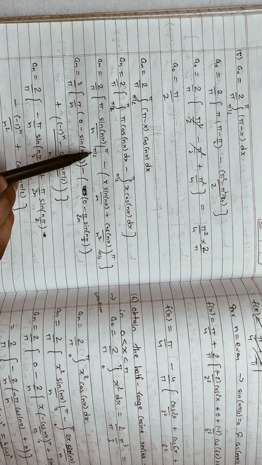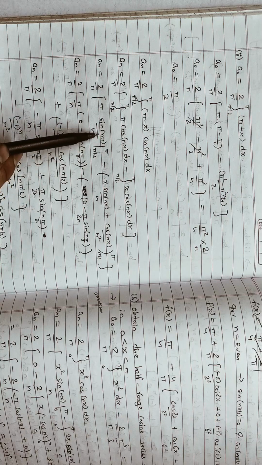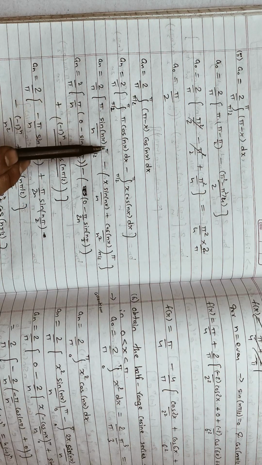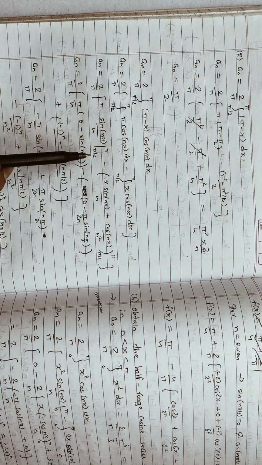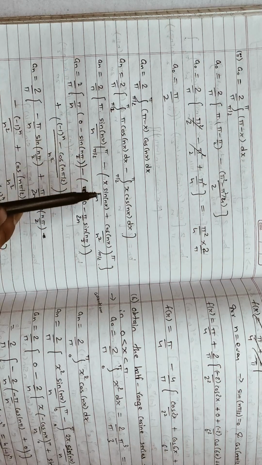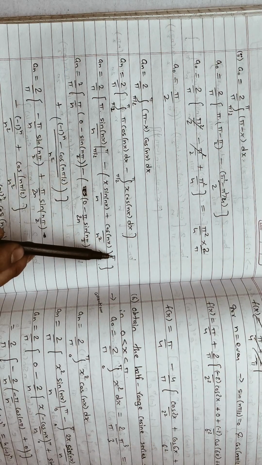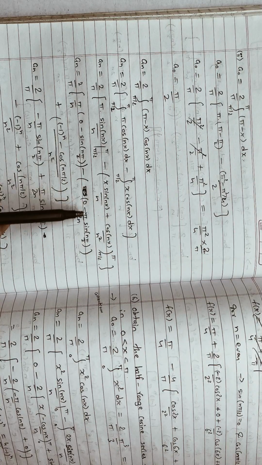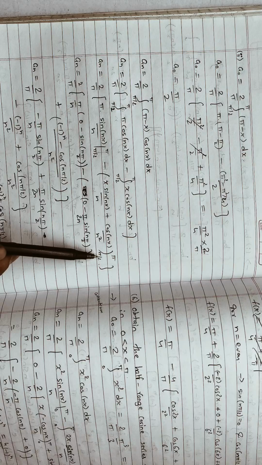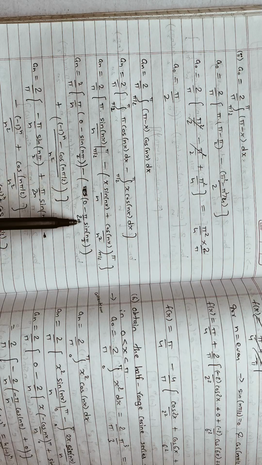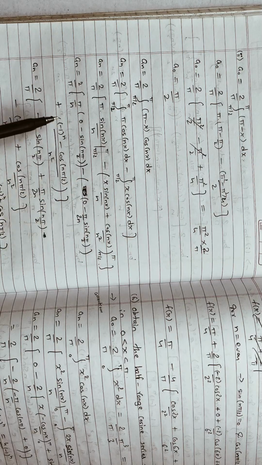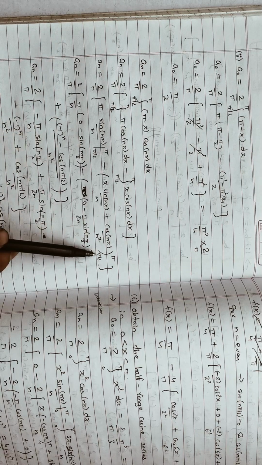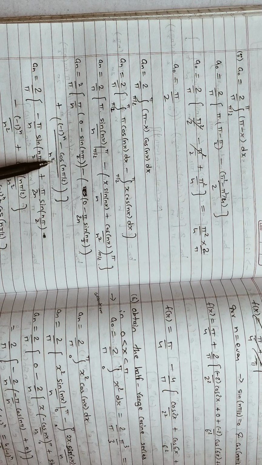And substituting the lower and upper limit, so I will get sin pi upon n common, sin pi is 0, minus sin(nπ/2) minus bracket, we can see for pi it will give me 0, so 0 minus pi by 2n, because pi by 2 and n, so pi by 2n sin(nπ/2) plus cos nπ, which is (−1)^n, minus cos(nπ/2) upon n square.